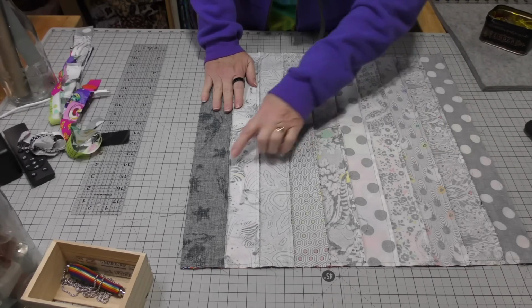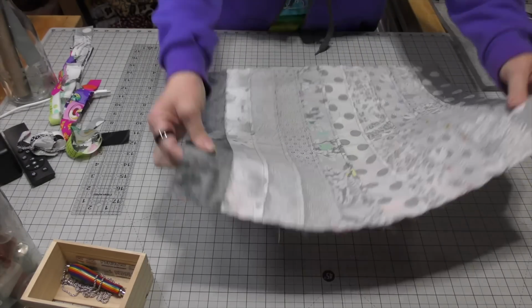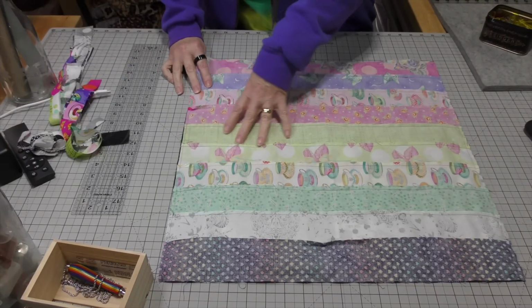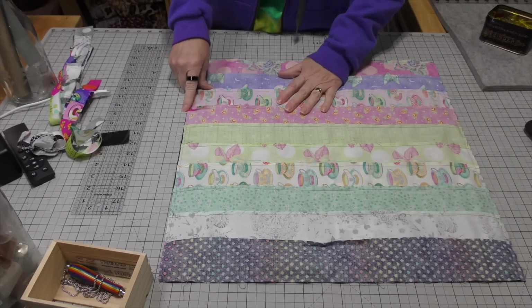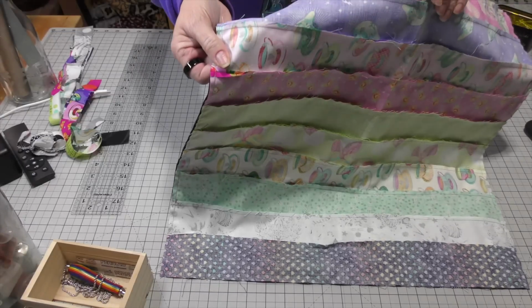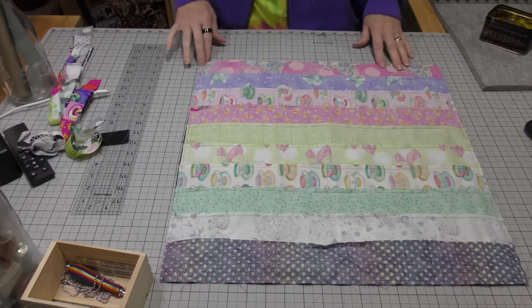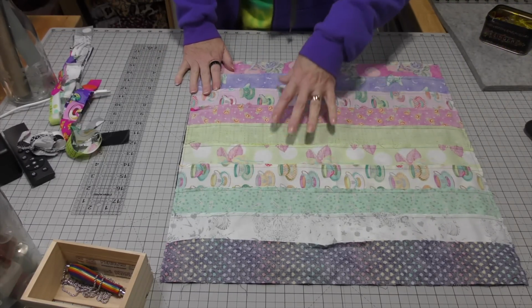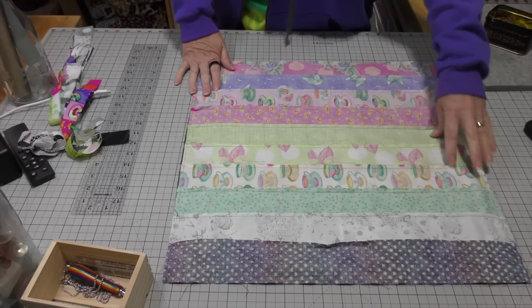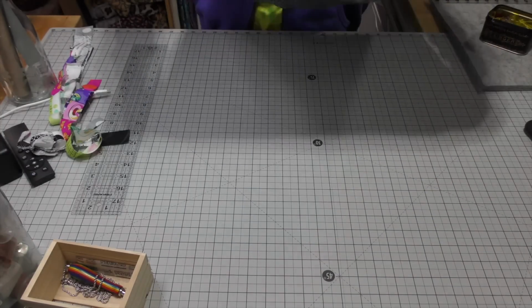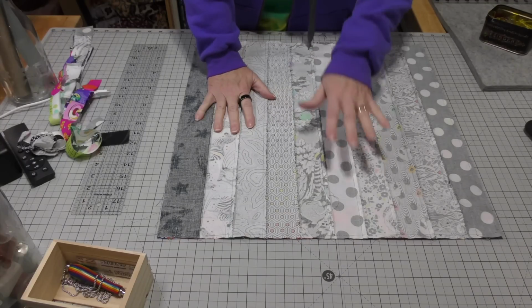Right, so we have sewn all the way around, and this strip set, oh look, I missed one. That's okay, I'm not ripping out any stitches, I'm good with that. So we have this strip set going that way from left to right, and this going from top to bottom.